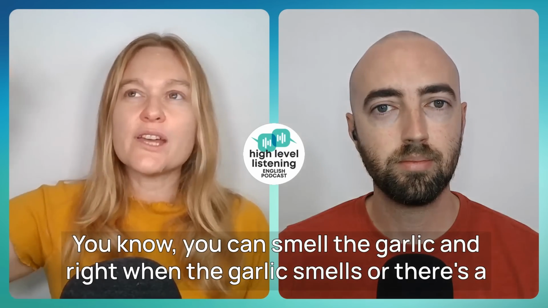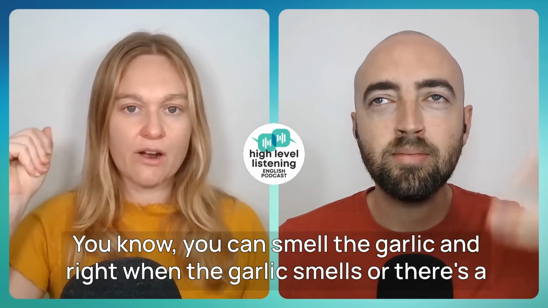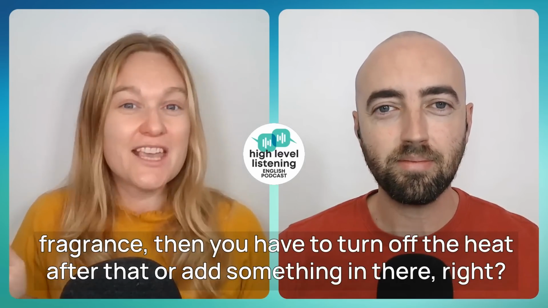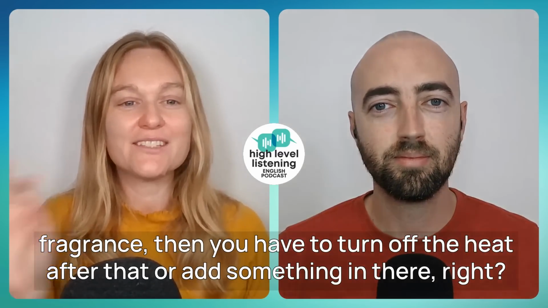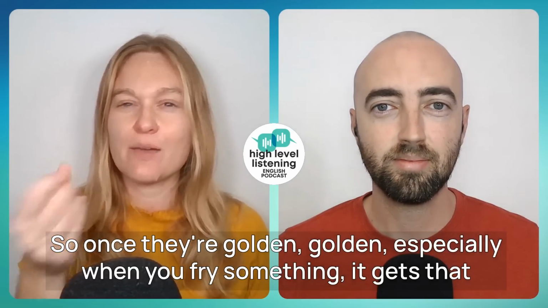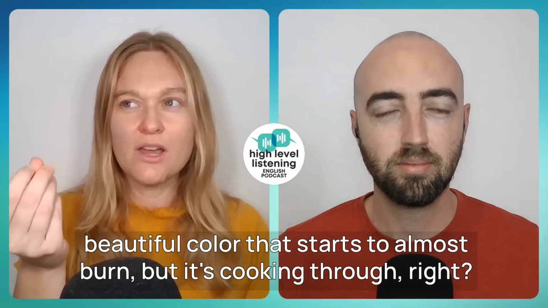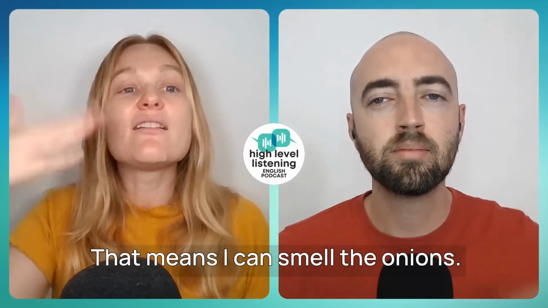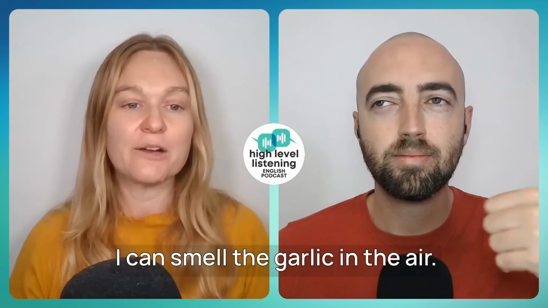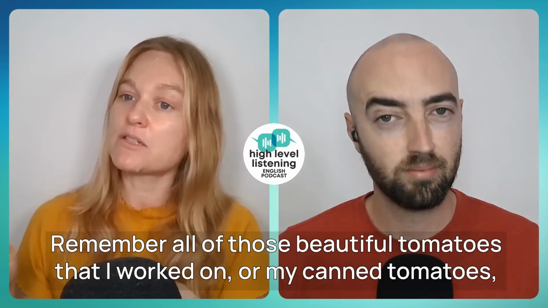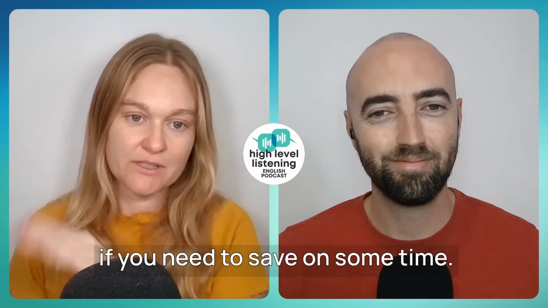You can smell the garlic, and right when the garlic smells or there's a fragrance, then you have to turn off the heat after that or add something in there, right? So once they're golden, especially when you fry something, it gets that beautiful color that starts to almost burn, but it's cooking through, right? Until they're golden and fragrant. That means I can smell the onions, I can smell the garlic in the air. Then add in the tomatoes. Remember all of those beautiful tomatoes that I worked on, or my canned tomatoes if you need to save on some time.